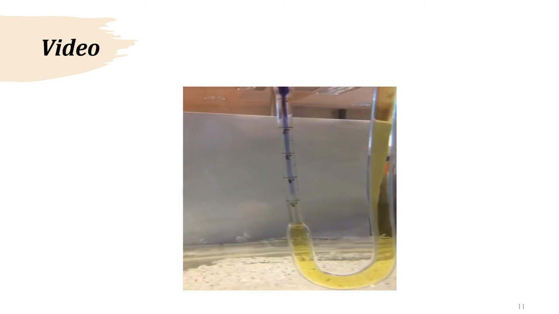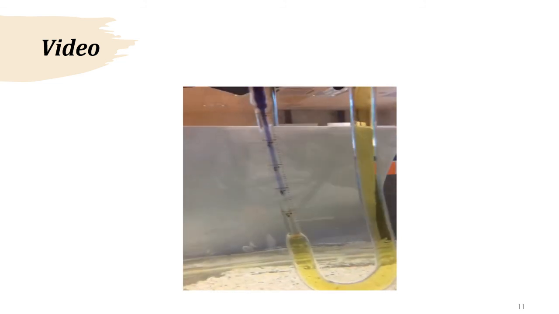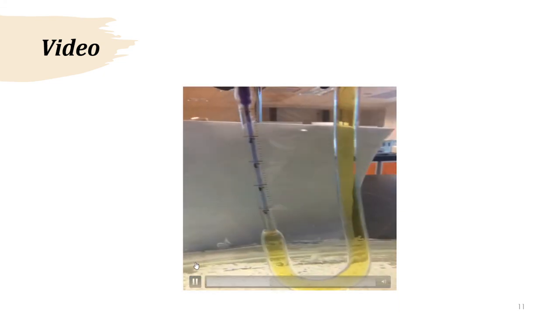So this is going up in the reverse direction once you reverse the connection.